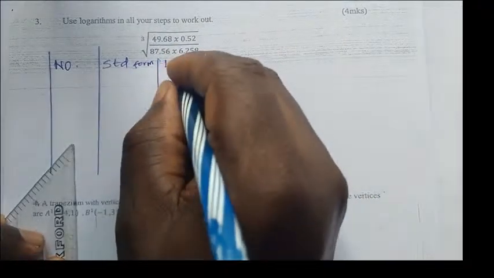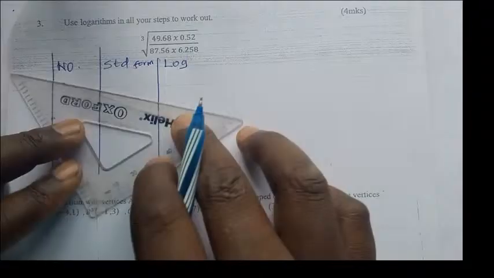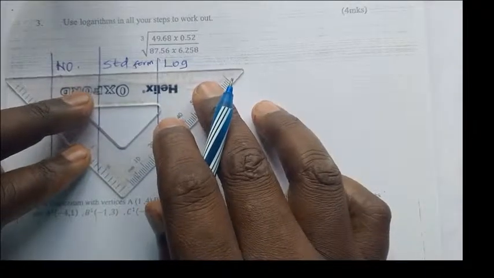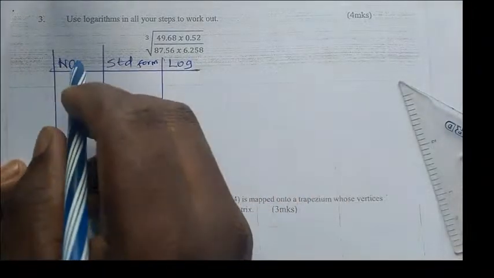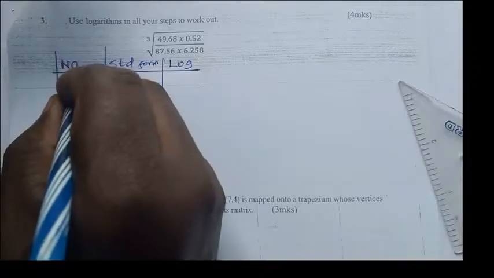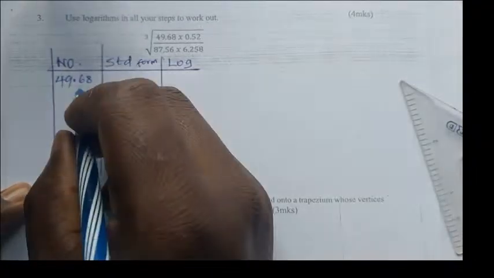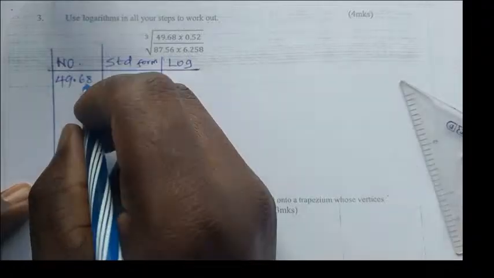Then the log. So we want to see a table drawn of this nature. Then the first number is 49.68. So write this number in standard form. A number is in standard form if it contains a number between 1 and 9.99. So we need to go back.